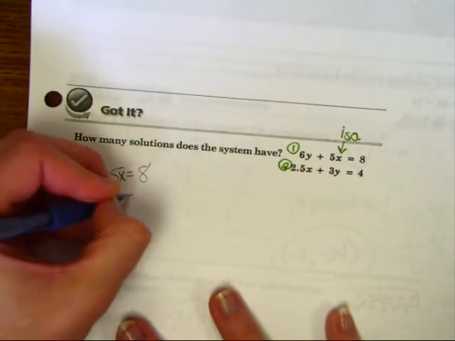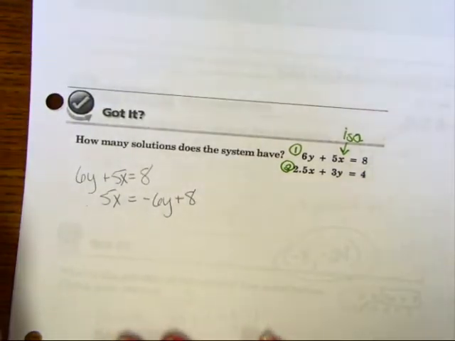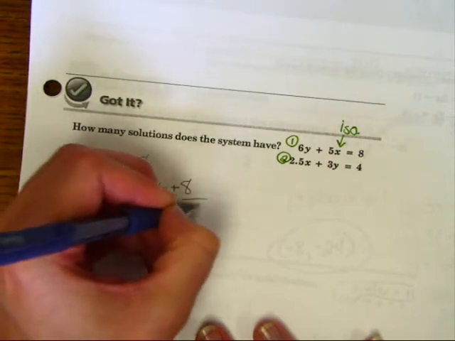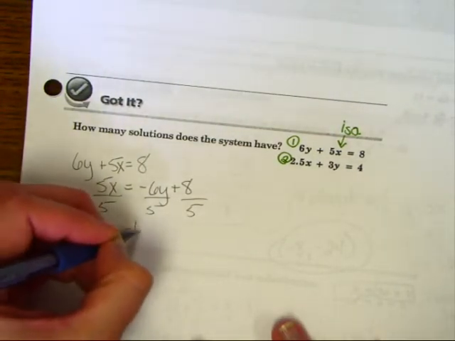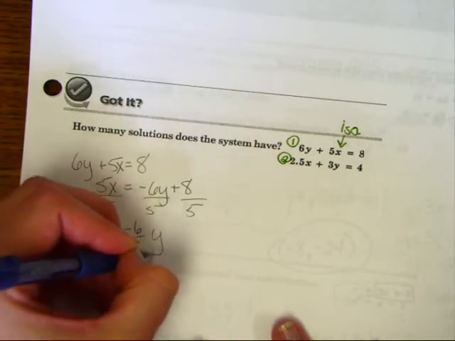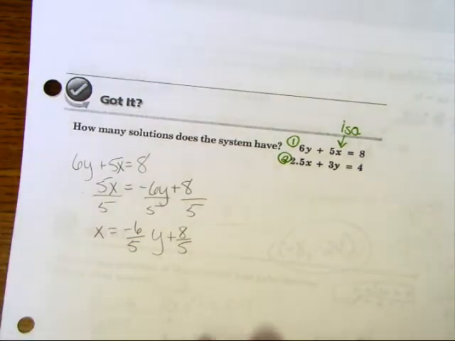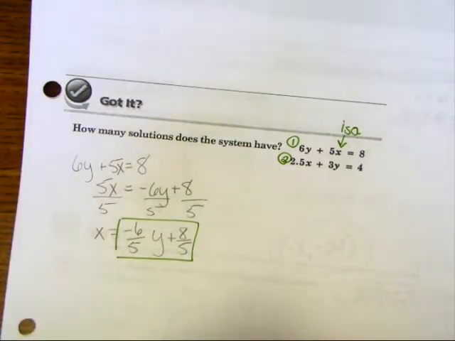Well, take over the 6y to make it negative. I think you all are capable of that. Now what we get the privilege of doing is dividing everything by a 5. Yay! So we get x equals negative 6 over 5y plus 8 over 5. Now, we do have an equation that is set equal to x, but it is not pretty.